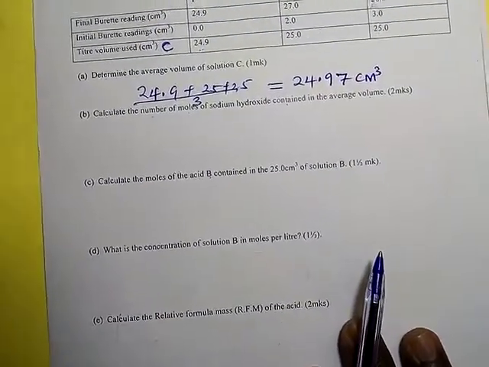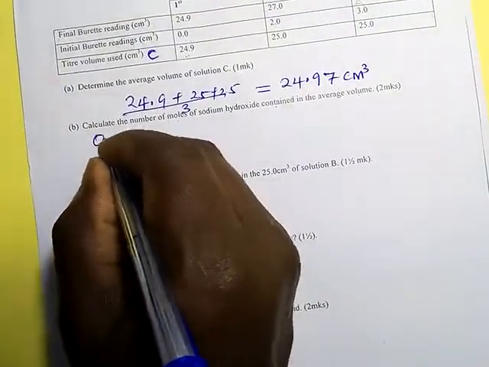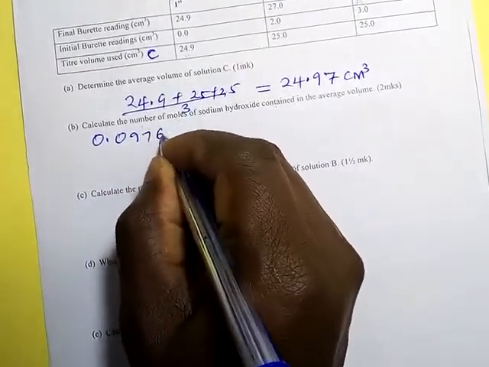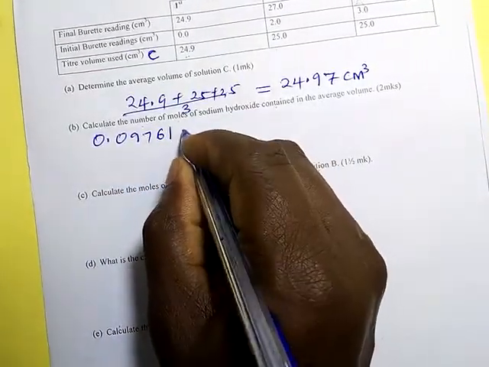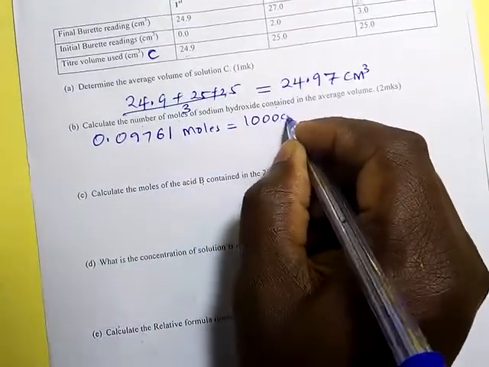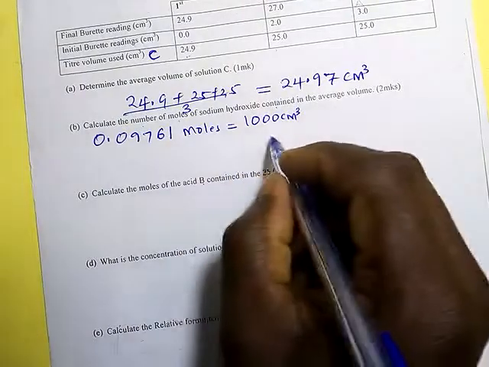So 0.09761 is the number of moles which are in 1 liter. What about the volume?